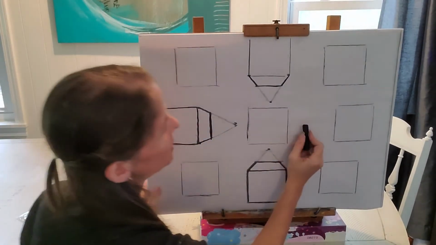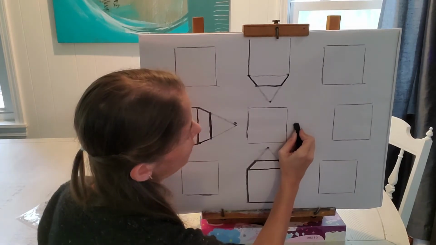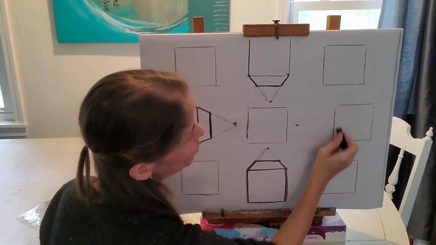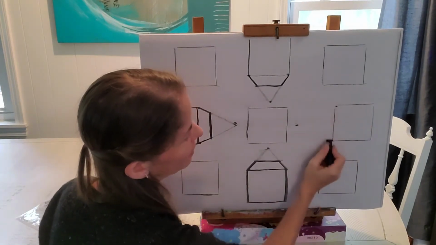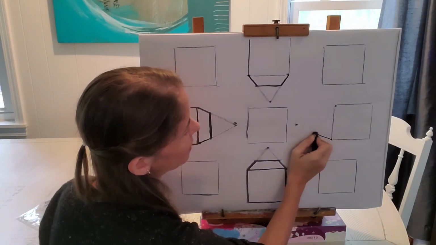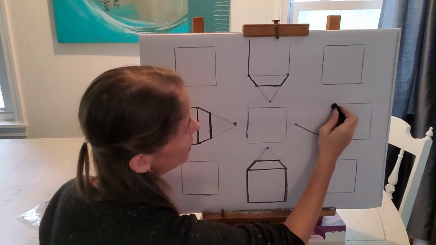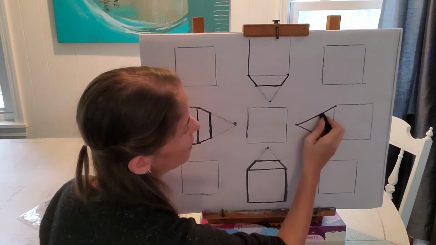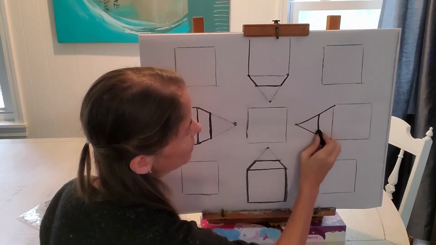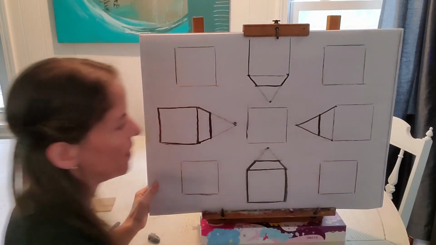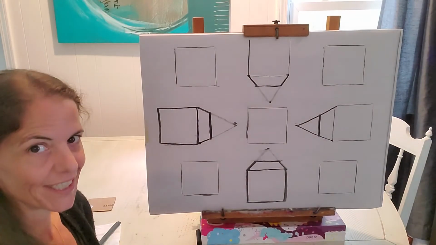So let's look at this one, same thing, one vanishing point, but you have 2 points of the box that are going to recede. So I take this point, connect it, this point, connect it to the vanishing point, and again decide how much of that side that I see and draw my line there. Take my eraser and clean it up.